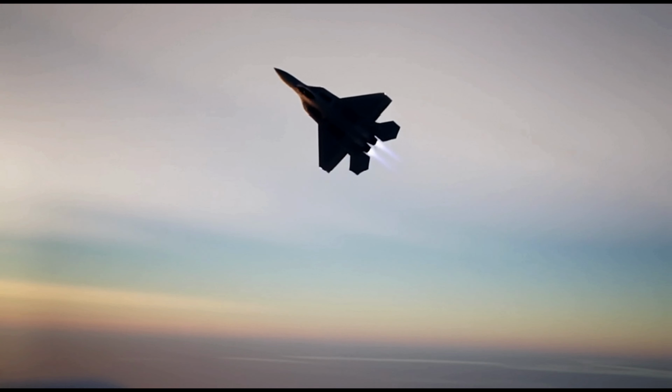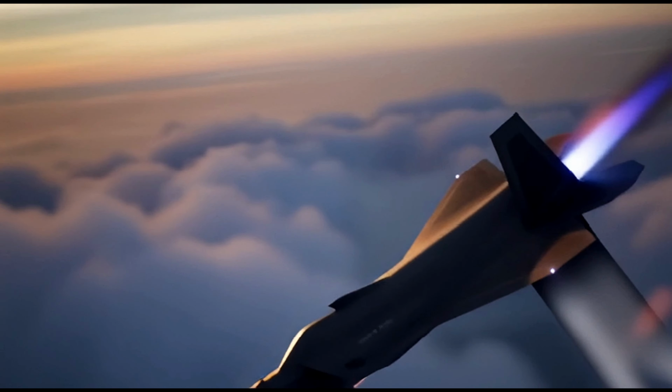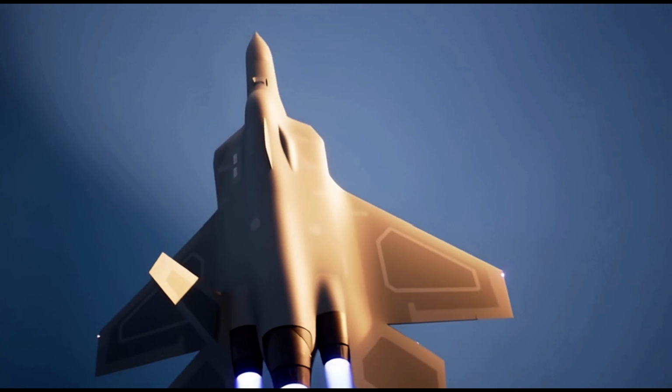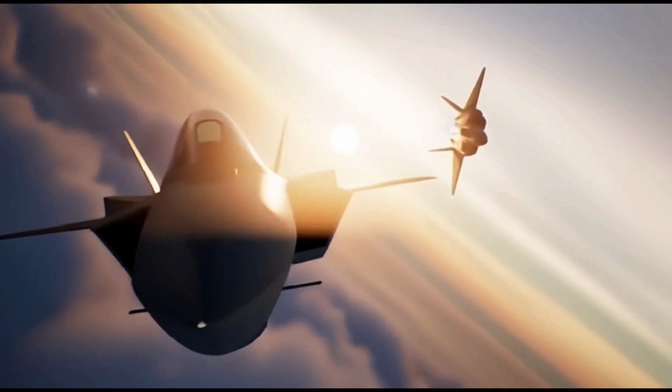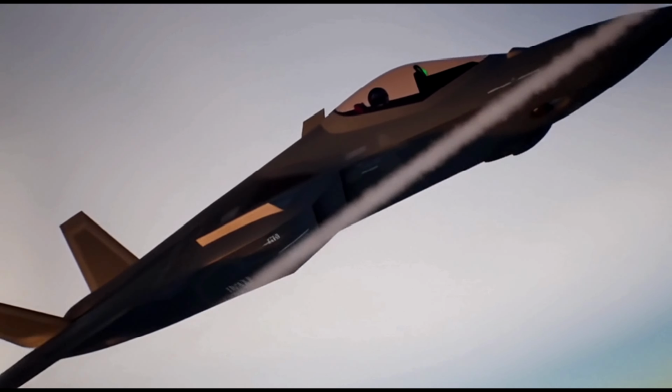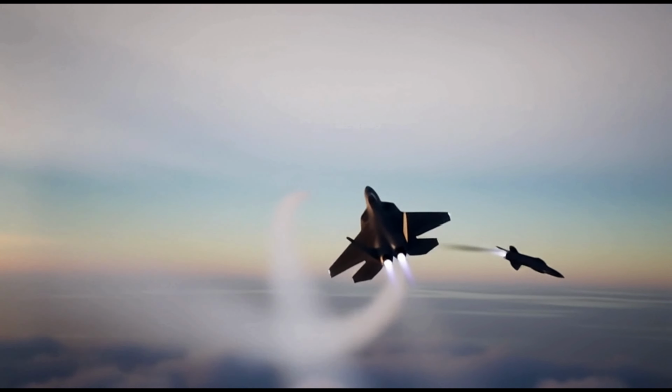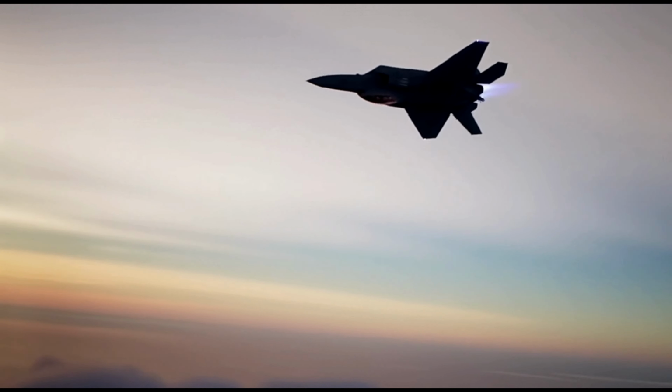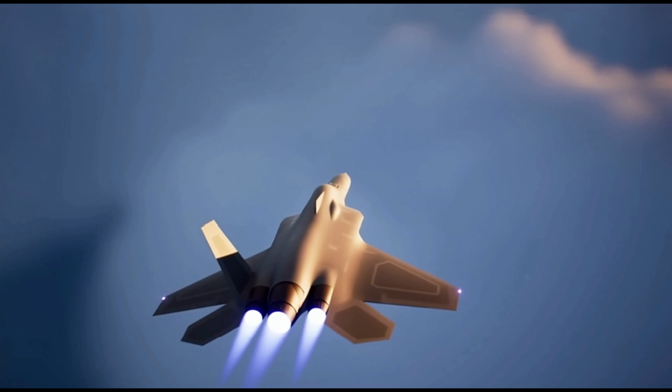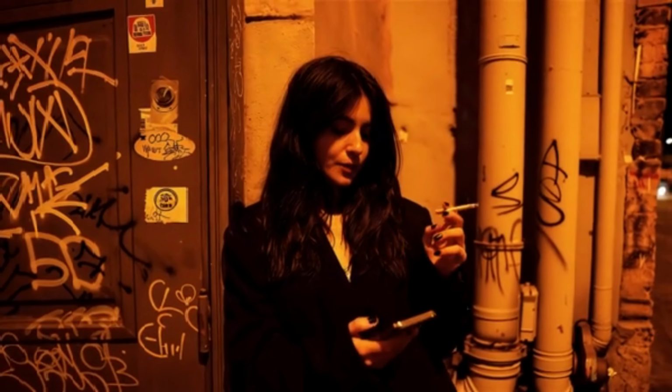The jets move like real jets, smooth, powerful, and cinematic. Really solid work here. Sora 2 just keeps impressing. Sora 2 doesn't just animate, it breathes life into your visuals. It creates movement, sound, and emotion all at once. Truly next level stuff.